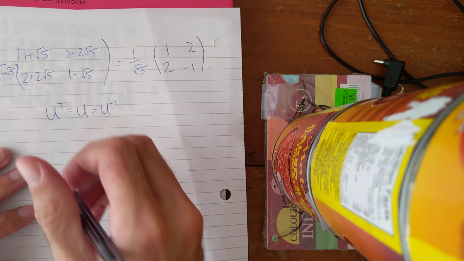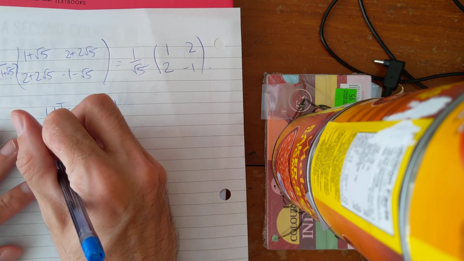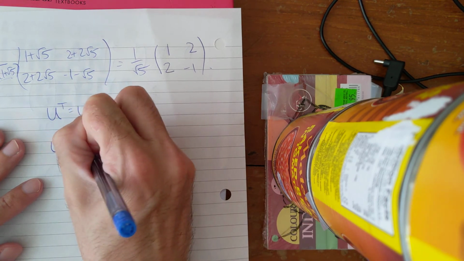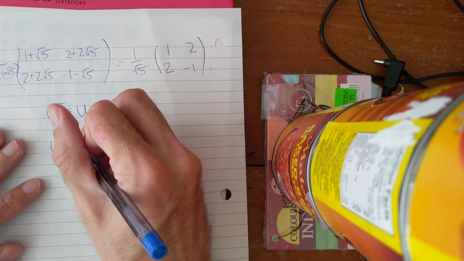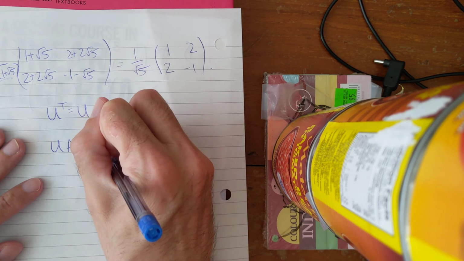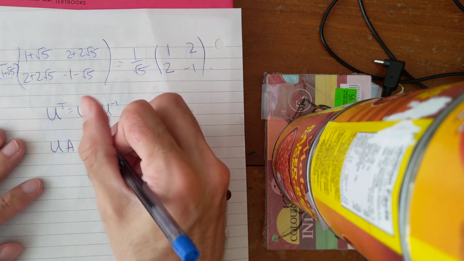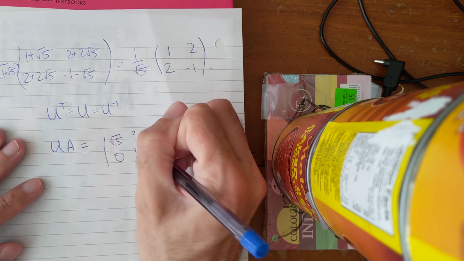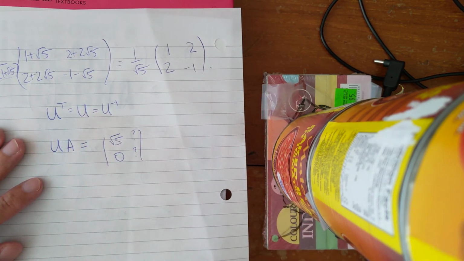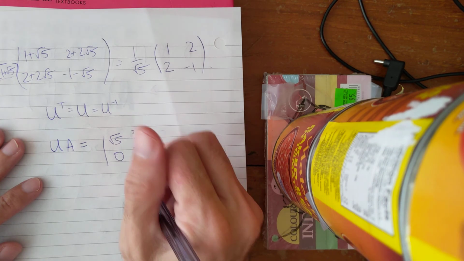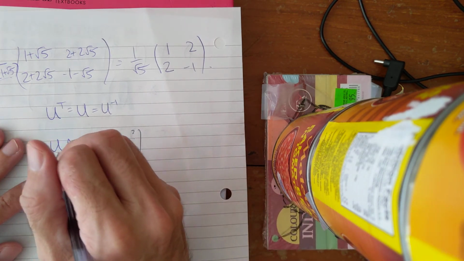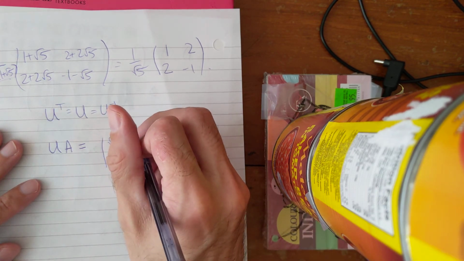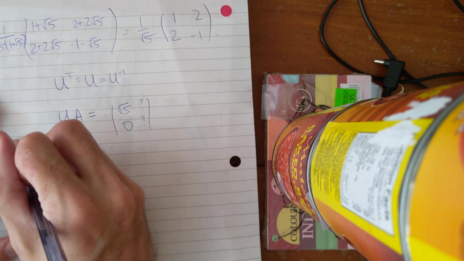But now, what we know is that how we constructed U is so that U times A will look like, the first entry will be root 5 and 0, and then the second entries will be some stuff. Okay, and how do we know what the some stuff is? Well, we just compute. We take U, we take A, and multiply them. Okay, so let's do that now.